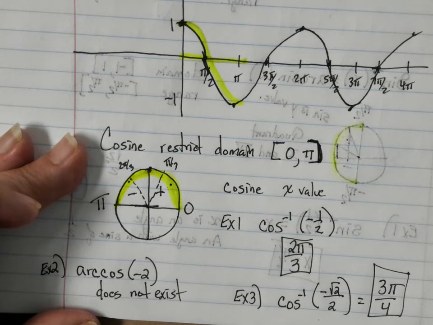Are we going to graph these inverse functions? Just a little bit. We're not going to do a whole bunch of transformations.